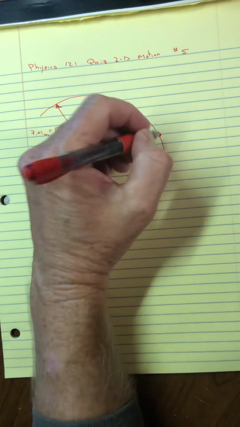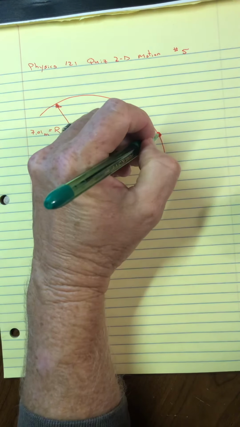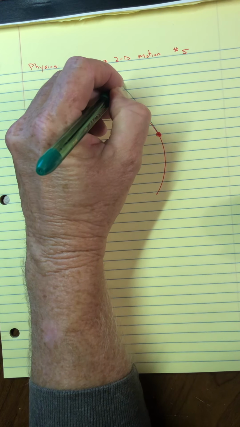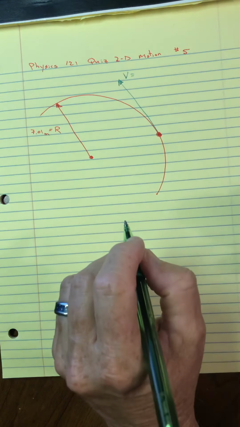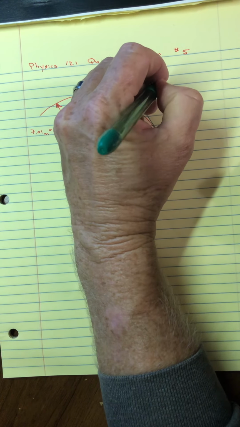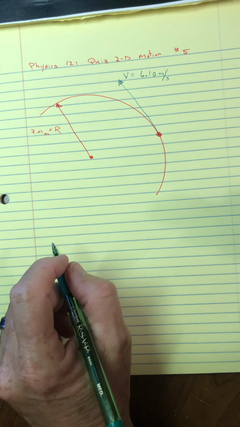Let me pretend this is the object going around, and I'll draw in green the velocity vector, tangential to the circle. It has a magnitude, at least in mine, of 6.10 meters per second.